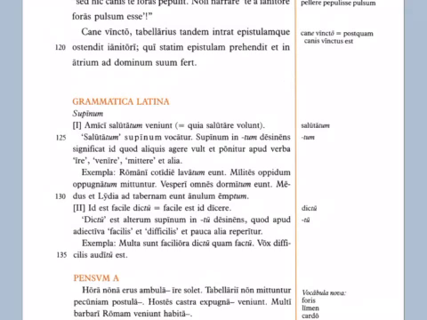Milites opidum opugnatum mittuntur, the soldiers, milites, mittuntur, are sent. And then we want to know why they are sent, for what purpose, right? And thus we need a supine showing purpose. Opidum opugnatum, to attack, opugnatum, a town, opidum.